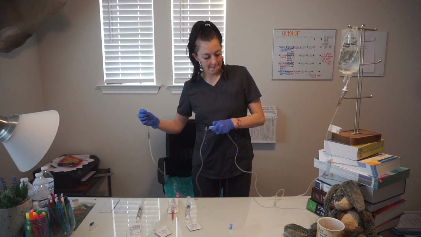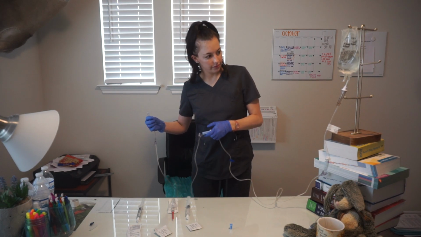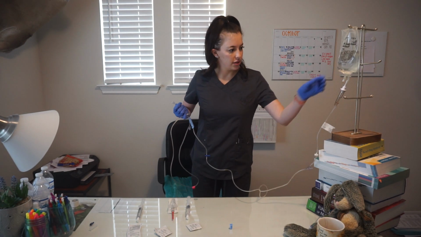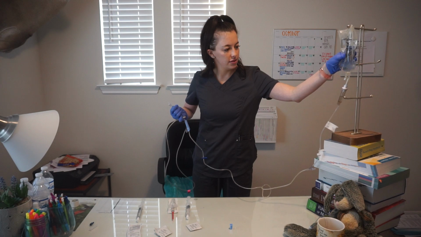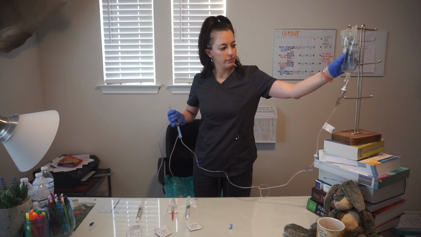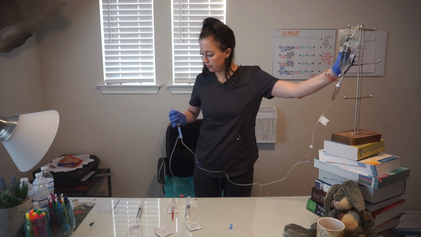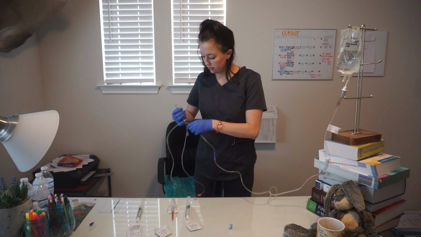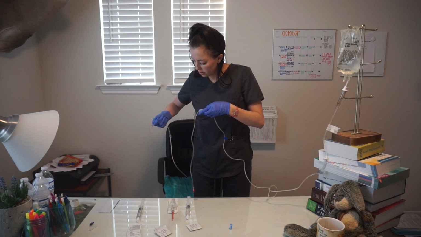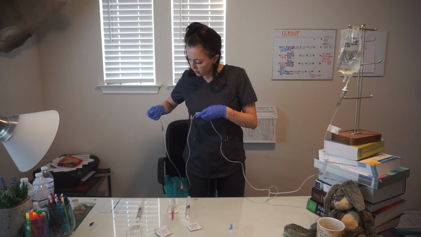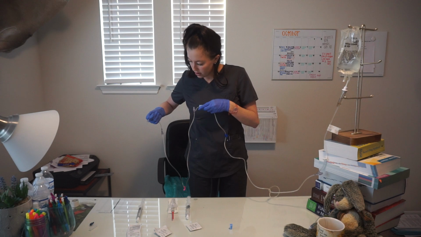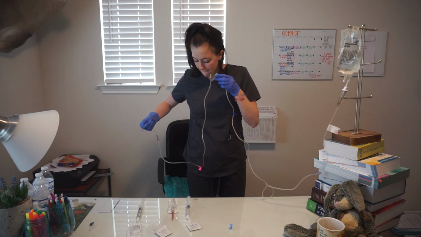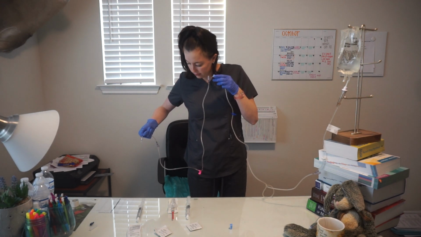Okay. Might have to squeeze the bag a little bit. There we go. Get rid of all those air bubbles.